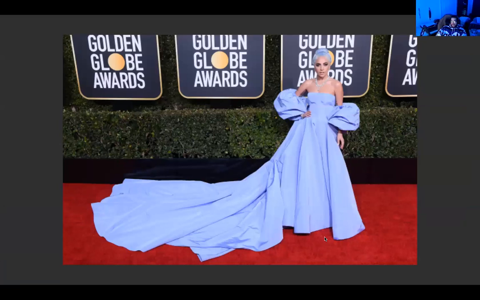I do know who it is. A Star Is Born. Lady Gaga. Now, this color really did stand out as a different color from everybody else. And I think definitely there was some thought about how it contrasted with the red carpet. It's the blue in Carolina blue. It is that Carolina blue.